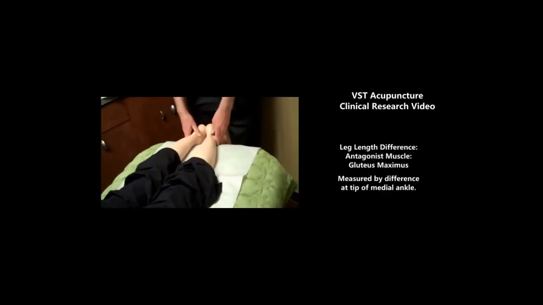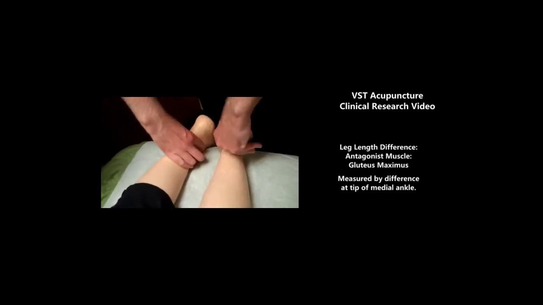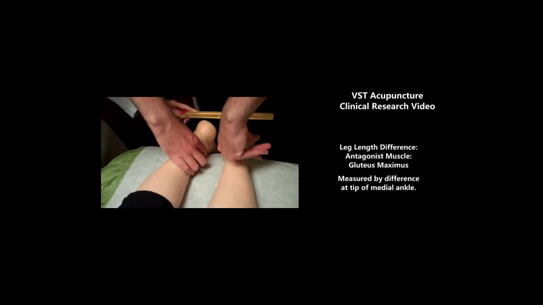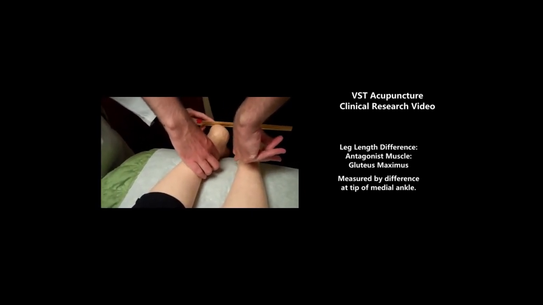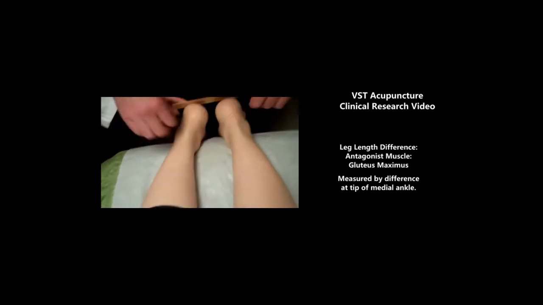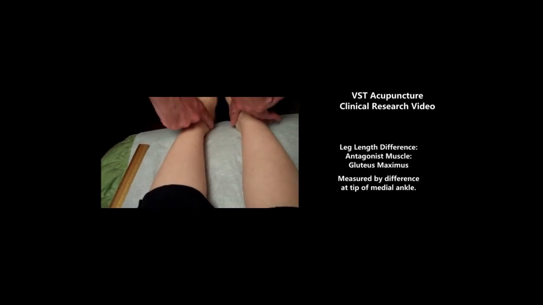Okay. You can bring the camera down here. I'm checking by the ankles, the medial malleolus, and it's pretty even. I'm going to call it even. If it's a difference, it's too small of a difference to tell. So we're going to call that even. Okay, can you shine it on me?